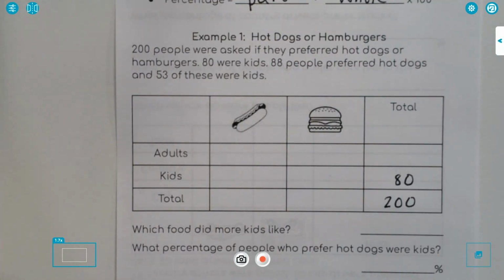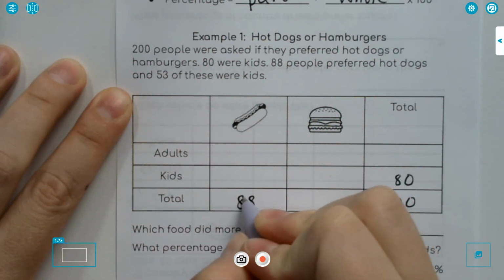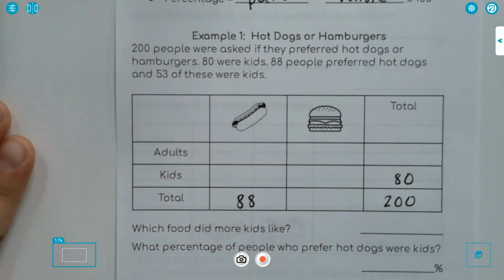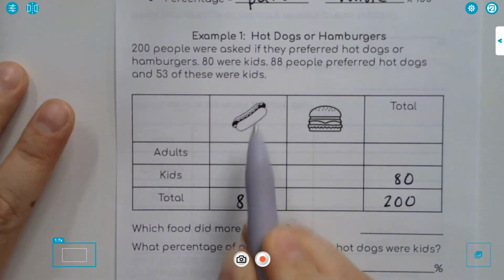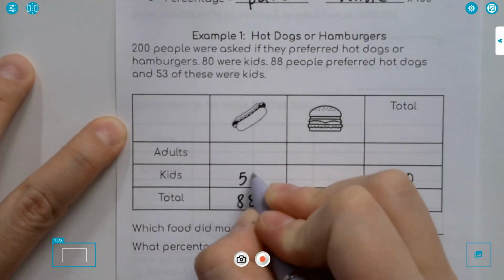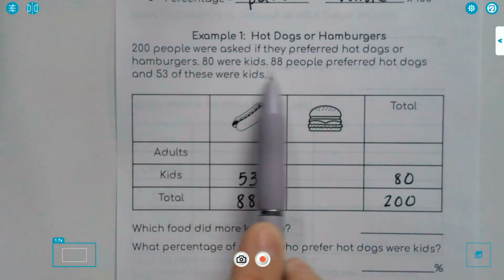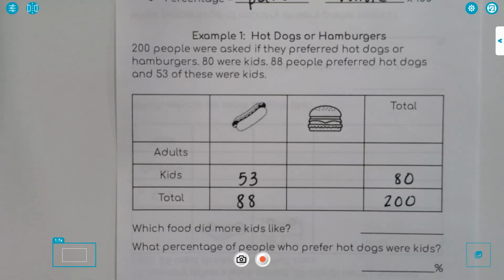88 people preferred hot dogs, so the total number of people who preferred hot dogs was 88. And 53 of those were kids. So of the people that preferred hot dogs, kids that preferred hot dogs was 53. So those are the four numbers we're given: 1, 2, 3, 4. Any questions about why we put them where we put them?